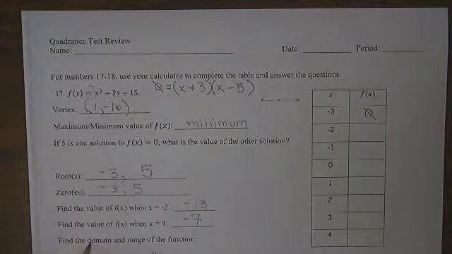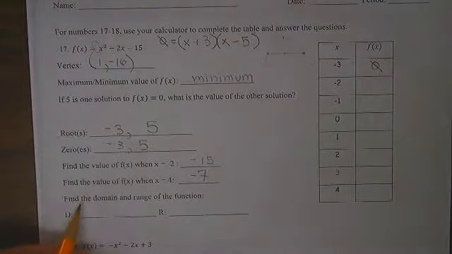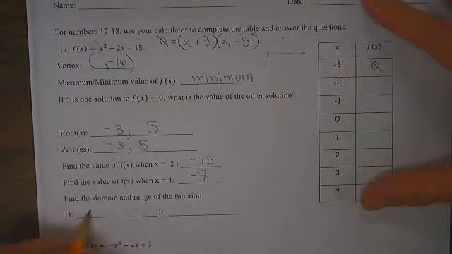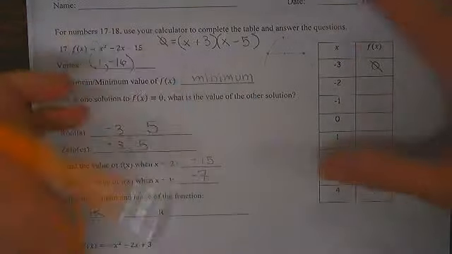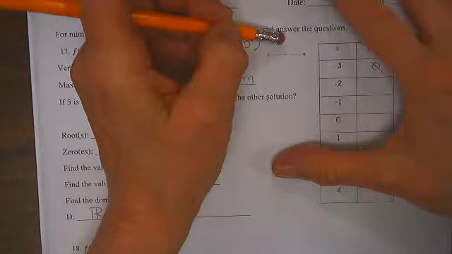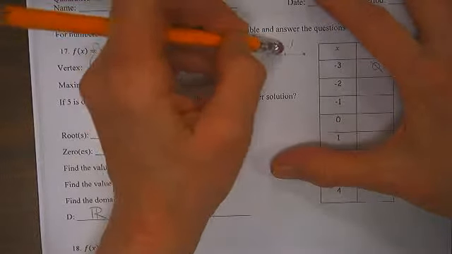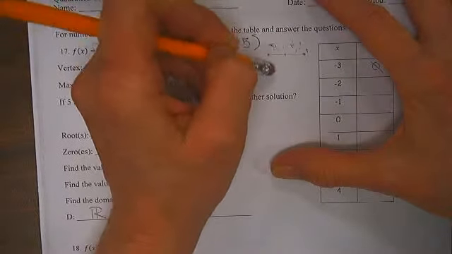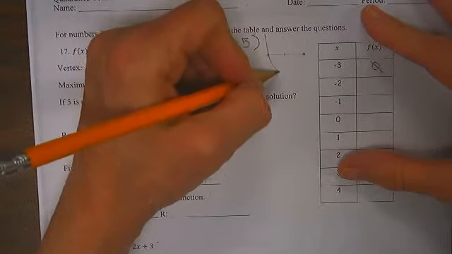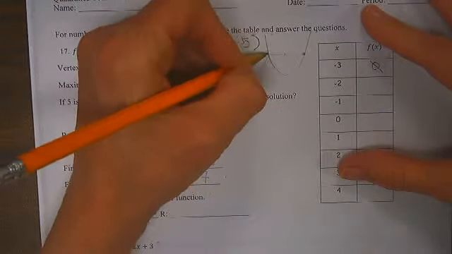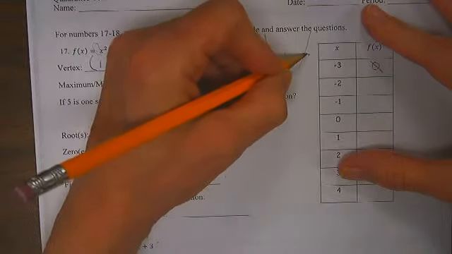Find the domain and range of the function. Well, the domain is going to be all real numbers because the curve will go on forever. Although when I drew my little example, I should have drawn it that way, -3, +5.